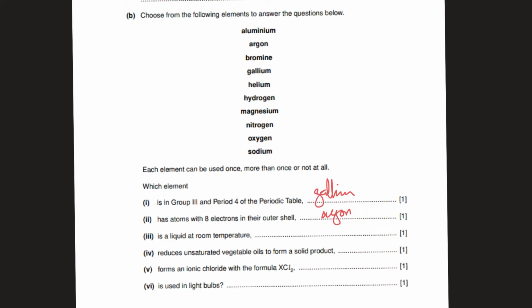Is a liquid at room temperature. There are 2 elements in the periodic table, one is mercury, one is bromine, and bromine is in the list. So these are the 2 that are liquid at room temperatures. Reduces unsaturated vegetable oil to form a solid product, that is hydrogen. That is something that you have to remember.